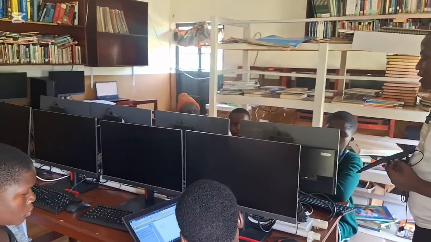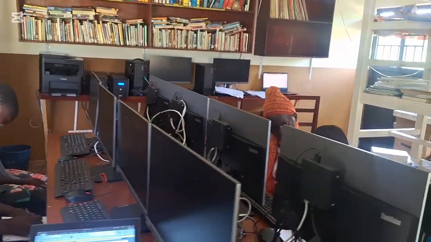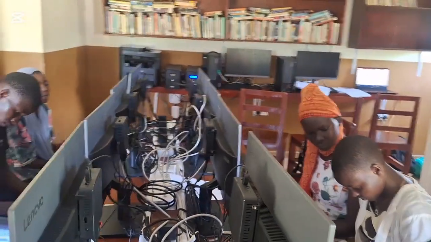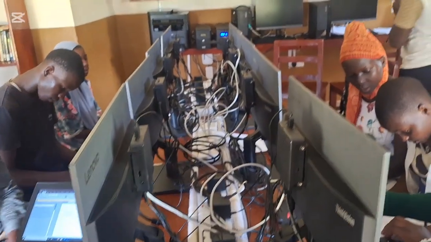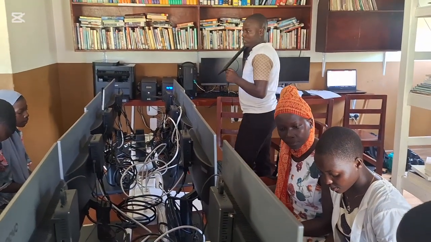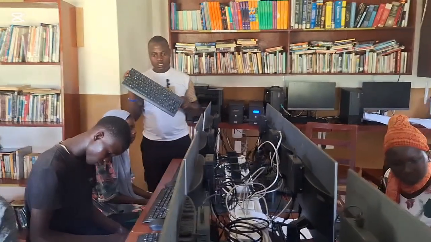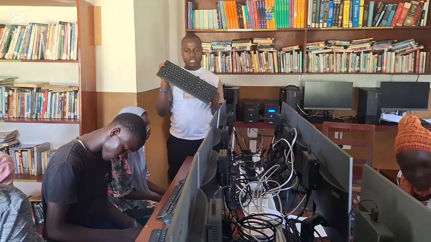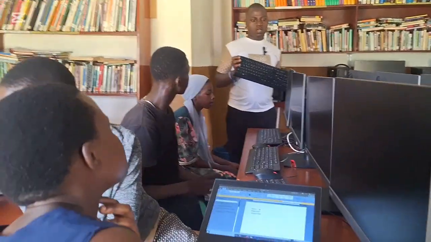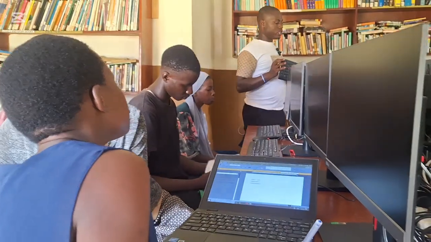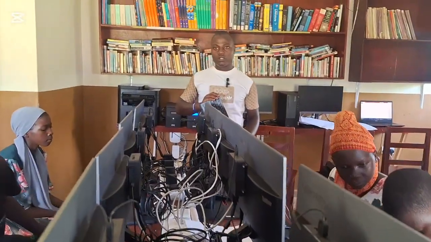Caps lock turns from uppercase to lowercase and vice versa. If you want to type capital letters or small letters, you use caps lock. Even when you're typing a book, there are words that need capital letters.